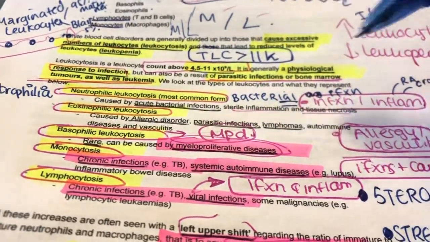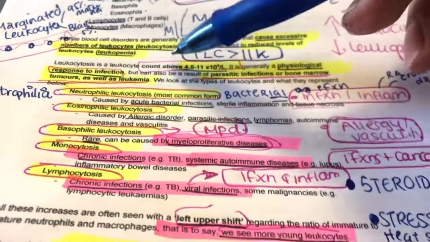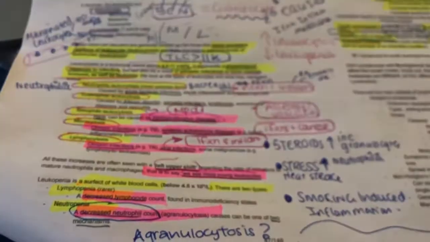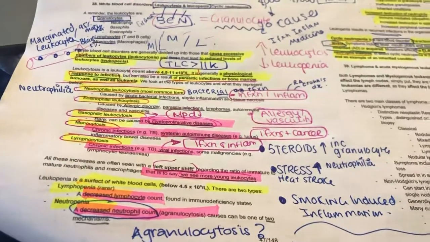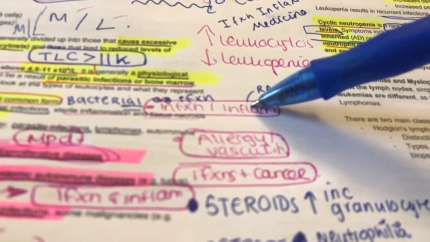Often leukocytosis is a physiological response to infection. So you need to know when the white blood cell count is most likely to increase. It's most likely to increase whenever there's an infection or an inflammation.